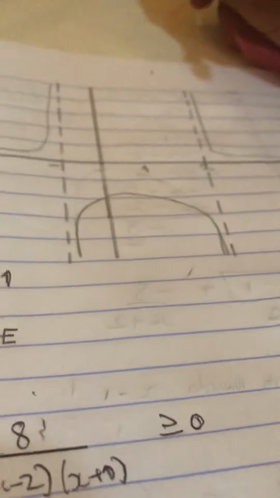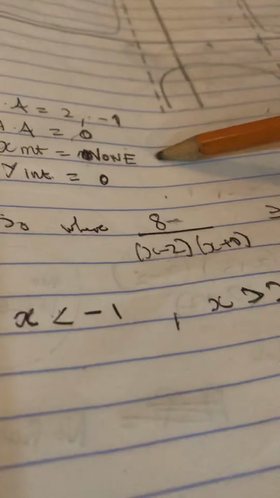Okay. So looking at the graph, let's find the vertical asymptotes: 2 and -1. Because 2 minus 2 gives us 0, the vertical asymptote has to be 2, and -1 plus 1 gives us 0, so -1 is there. The horizontal asymptote is 0 because this is a linear reciprocal, and in a linear reciprocal, the HA is always 0. With HA being 0, there are no x-intercepts.